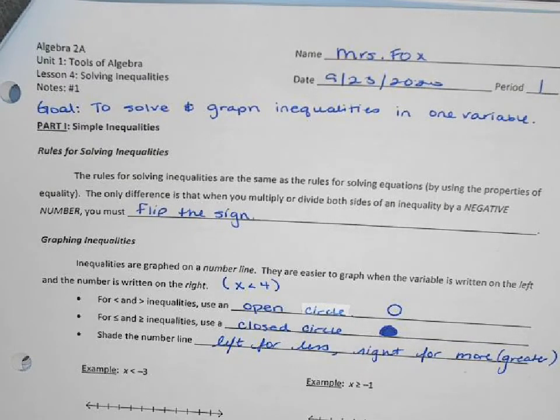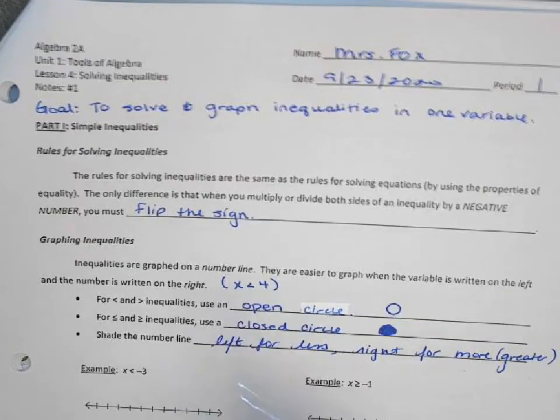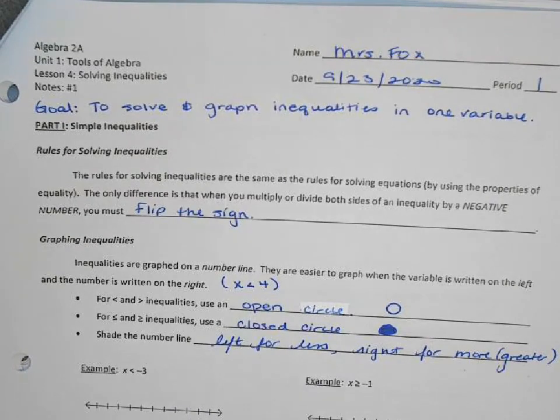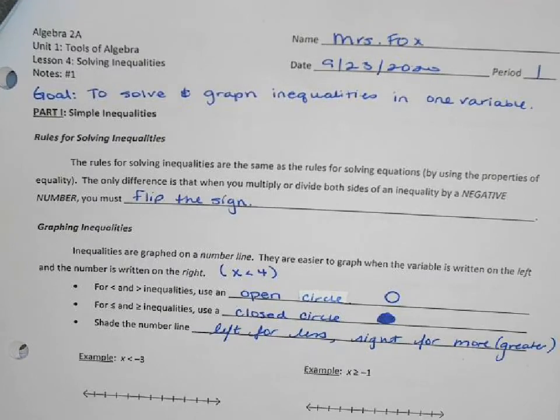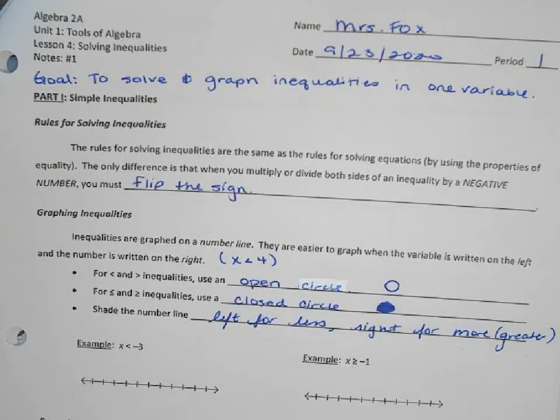As long as your variable is on the left side. So that's kind of your key: you have to put the variable on the left. Then if your sign is less than, you shade left. And if it is greater than, you're going to shade right.